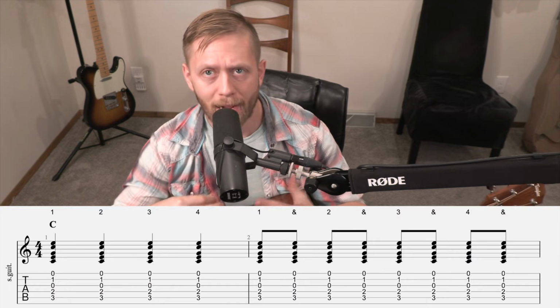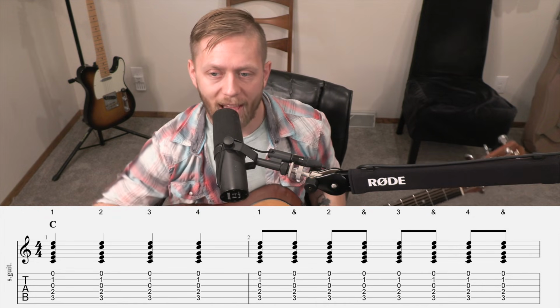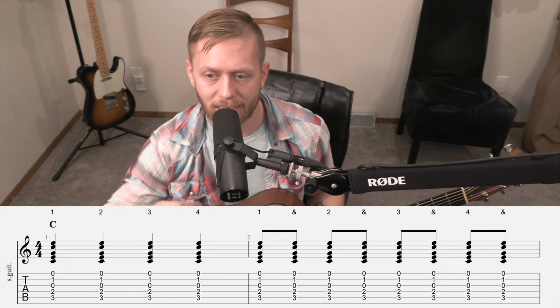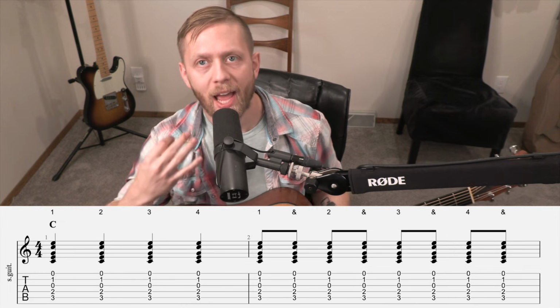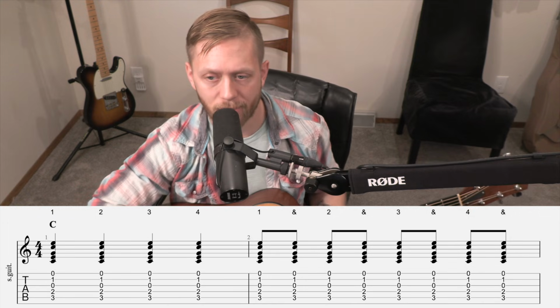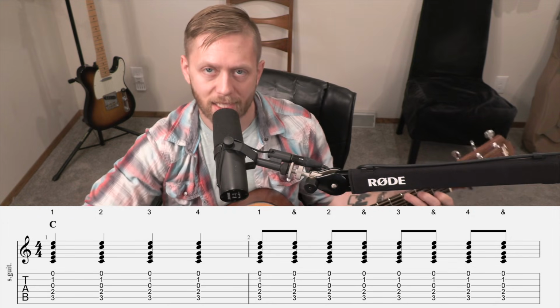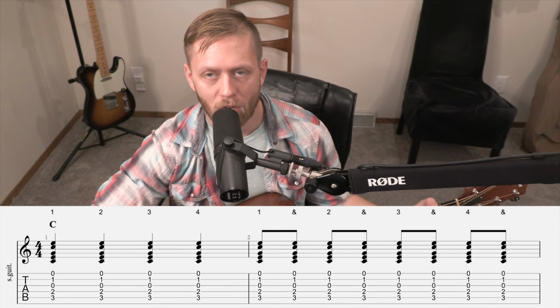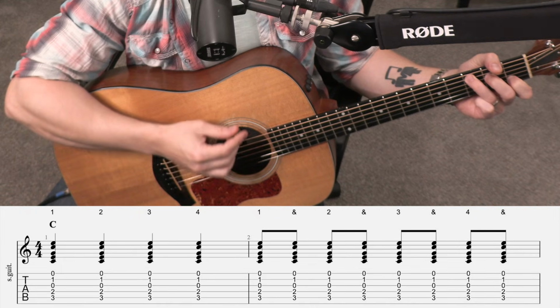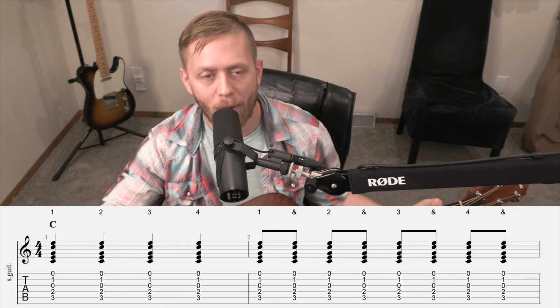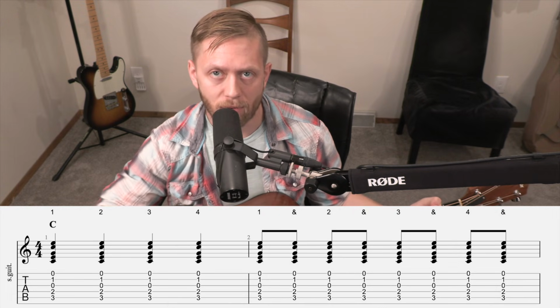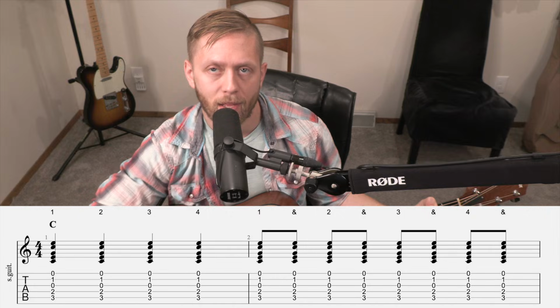But for now, let's start with a real basic example. So at the bottom of the screen here, I will have an example. It's a couple of quarter notes, right? So we have a measure of just quarter notes and then a measure of just eighth notes. And the way that this would translate, this would be a C chord. So here we have 1, 2, 3, 4. And all four of those beats, because they land right on the numbers, will be represented with a downstroke, right?